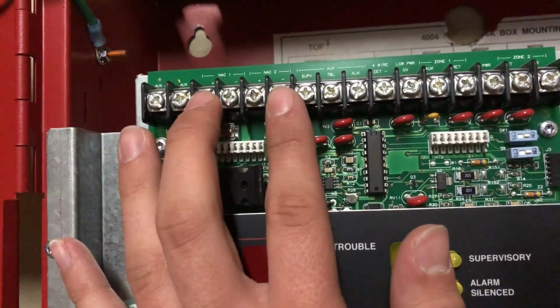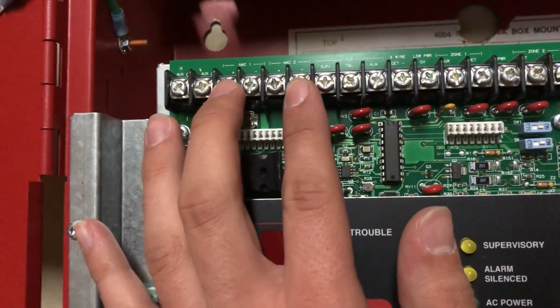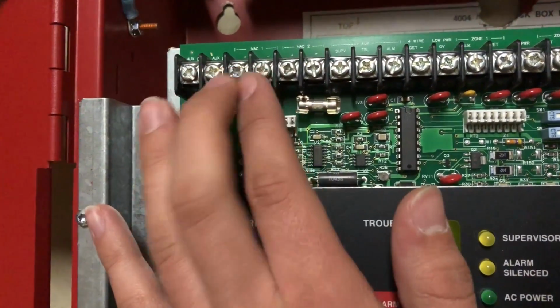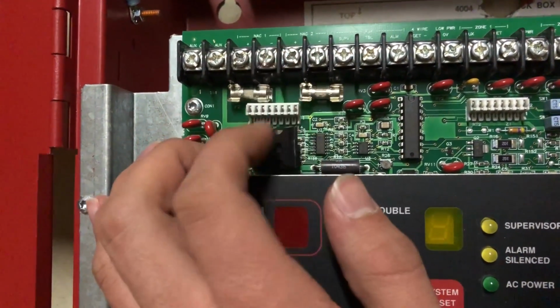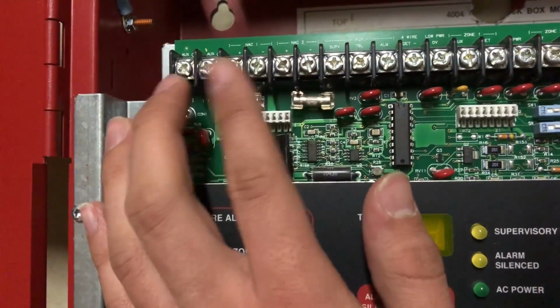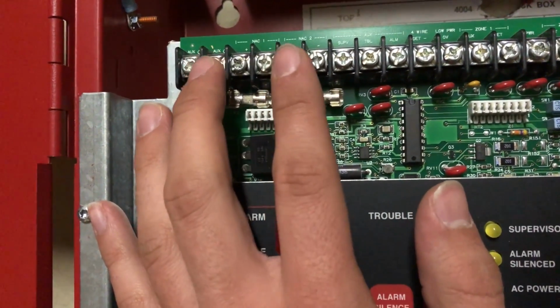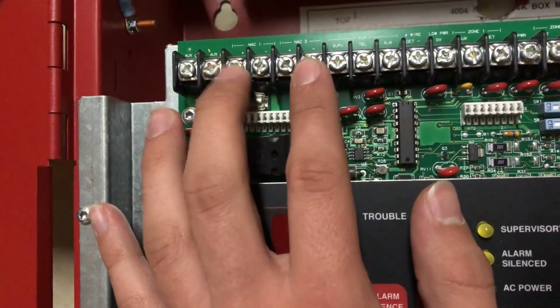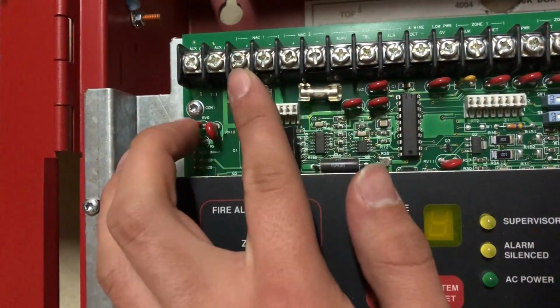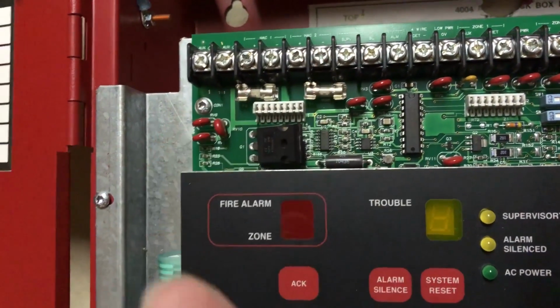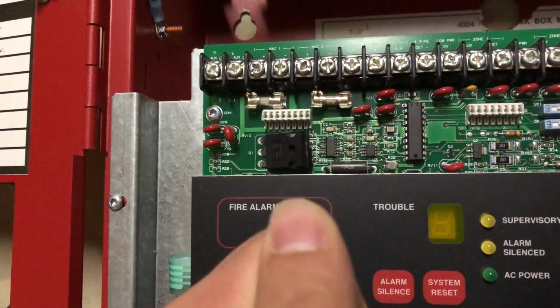In this case, the panel puts out 24 volts DC, and this would be a supervised circuit if I had resistors on here. In this case, I currently don't. But this would be that circuit. So these two go to two different circuits for our horns, strobes, bells, etc.